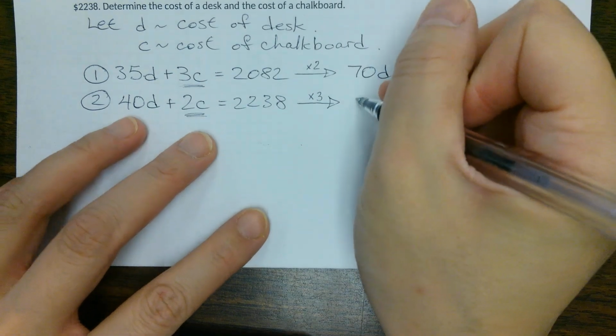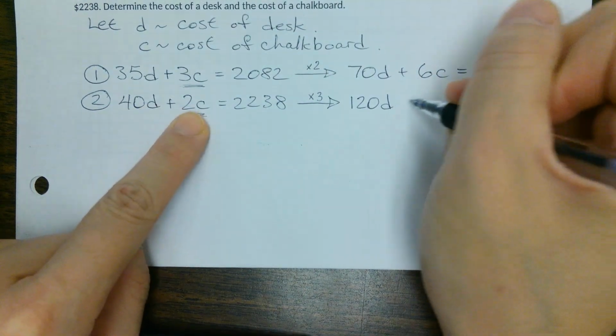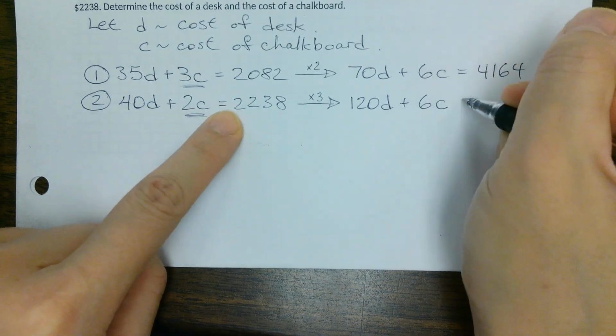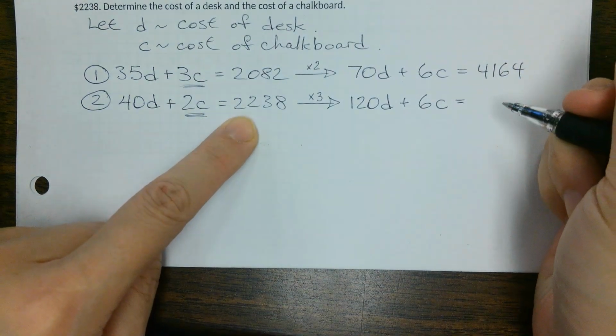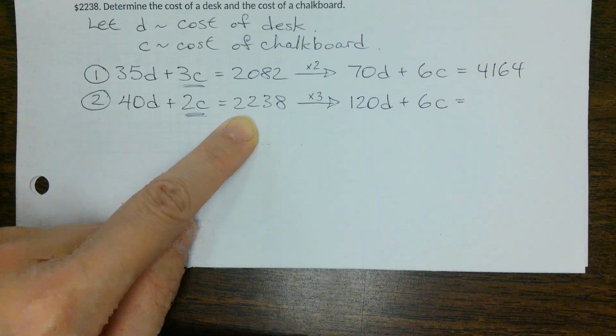Okay, and then this is going to be 120D, so times it by 3, times this by 3, and then this by 3, 6714. Is it 6714?